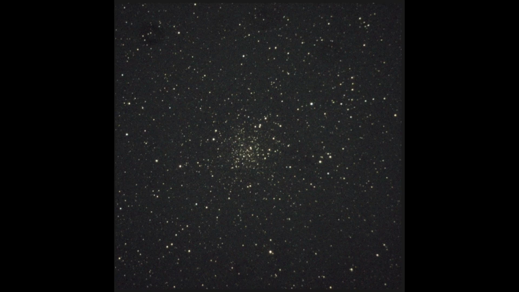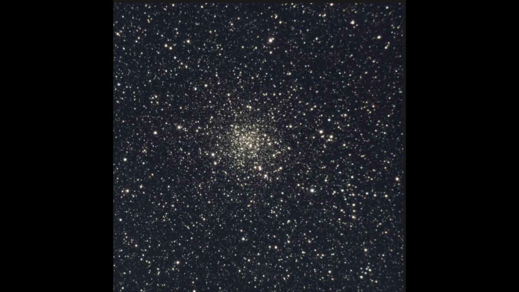For this image, I used my Celestron 8SE, equipped with a dew shield and mounted on an HEQ5 equatorial mount. The camera was an ASI533MC, and I did not use any filters. I captured 154 exposures of 60 seconds each, for a total integration time of 2 hours and 34 minutes. Here's the stacked image before processing.